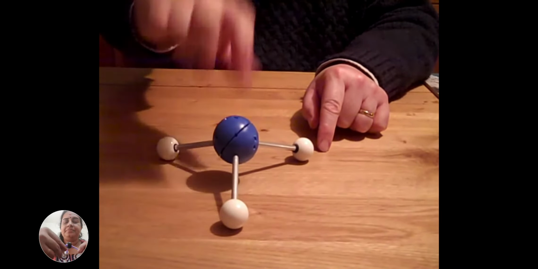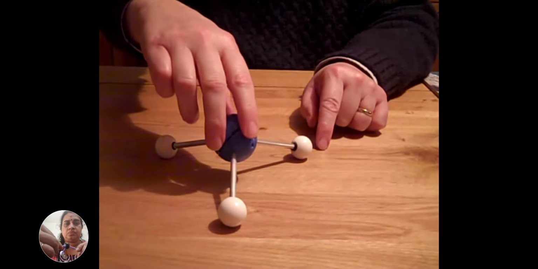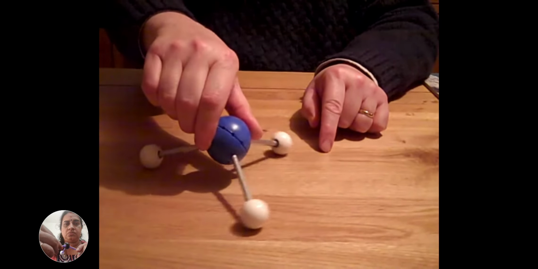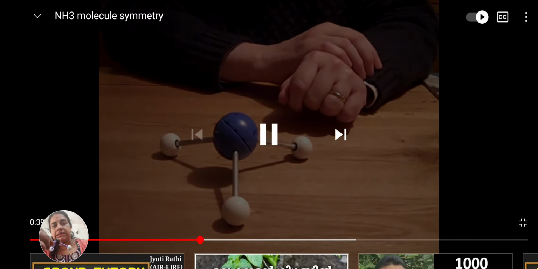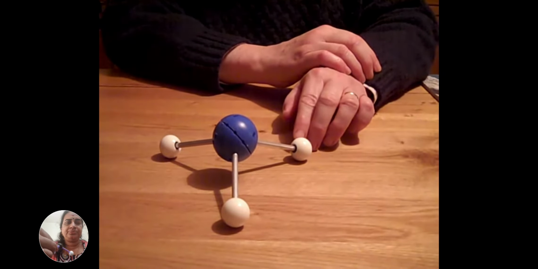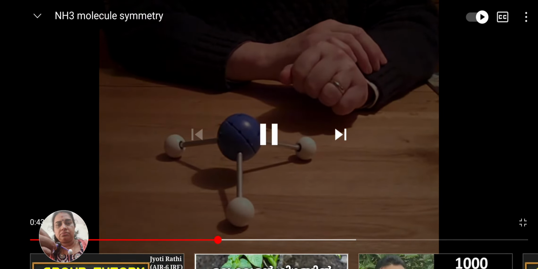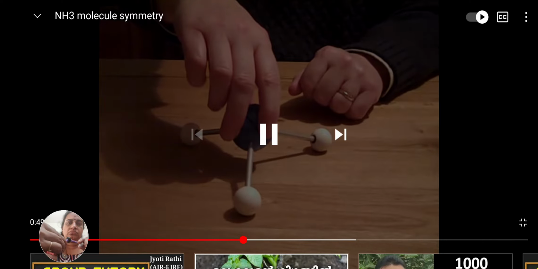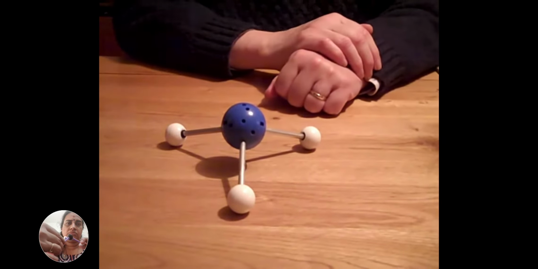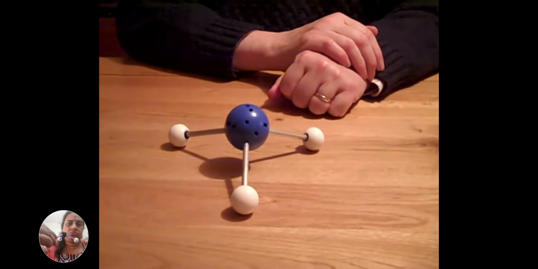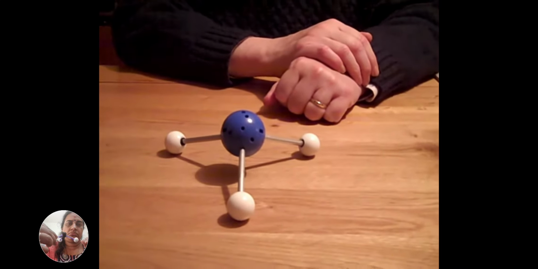So that was a 120 degree rotation. Moving it again gives us the second rotation, another 120 degrees, so that the molecule looks identical. The third 120 degree rotation takes us back to the beginning, and again the molecule looks identical.